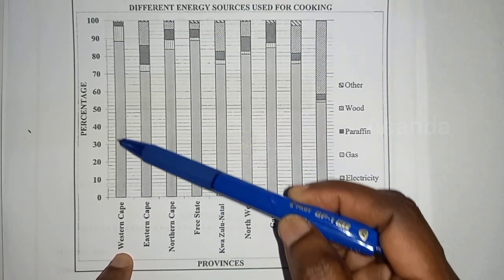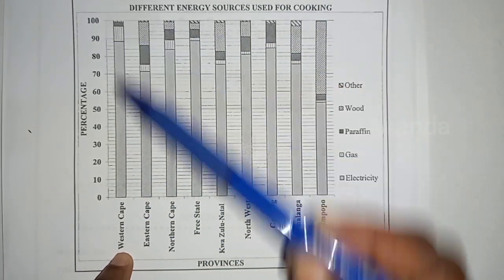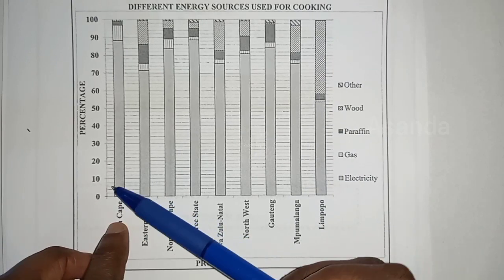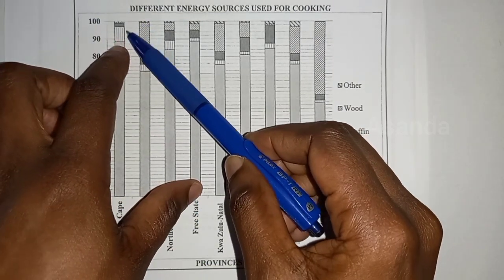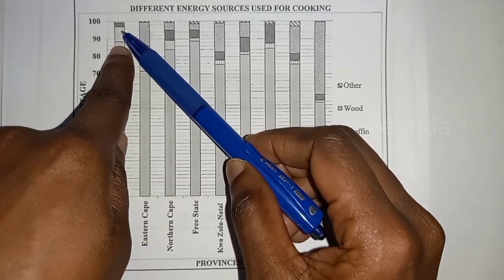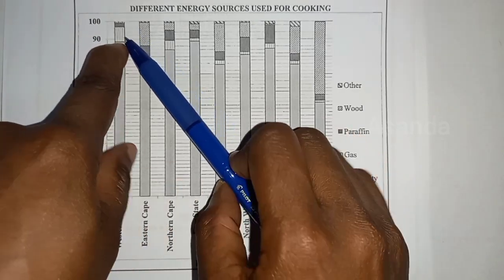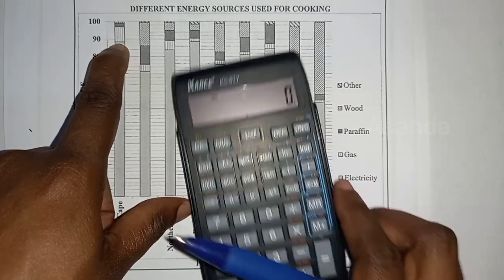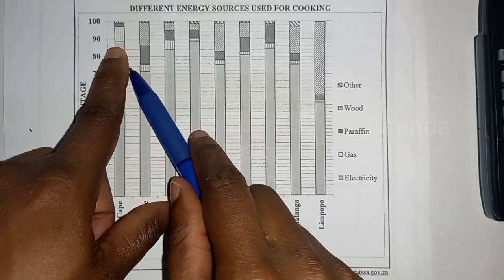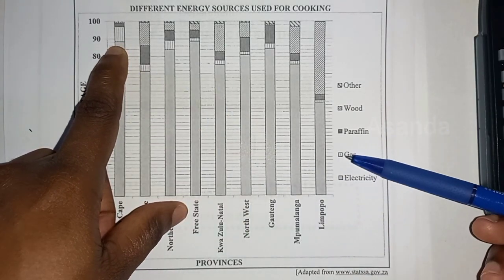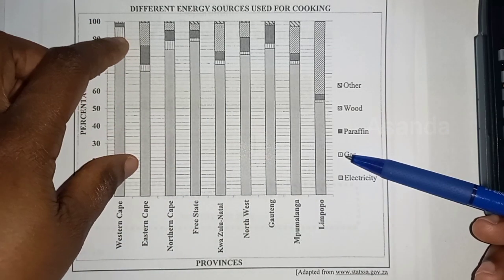So 88% of the people in the Western Cape use electricity to cook. And then we have this part from 88 to 96, which we said is 96 minus 88. You say 96 minus 88, you get 8. So 8%, this one is gas. It uses gas to cook.